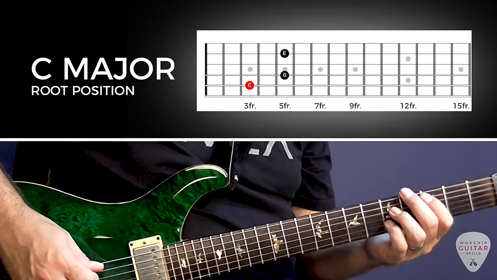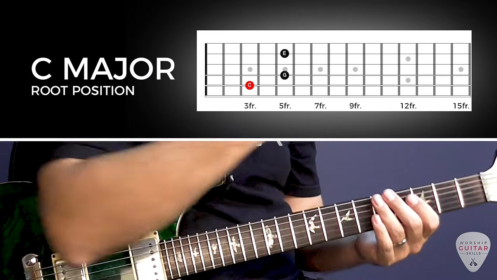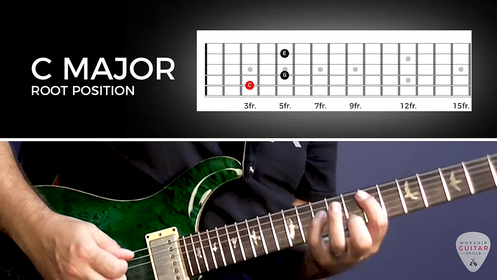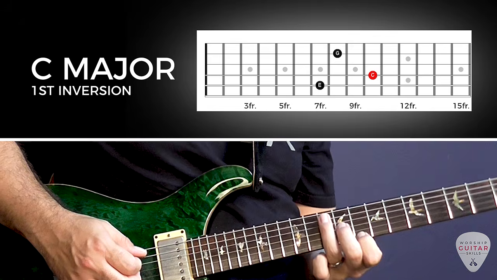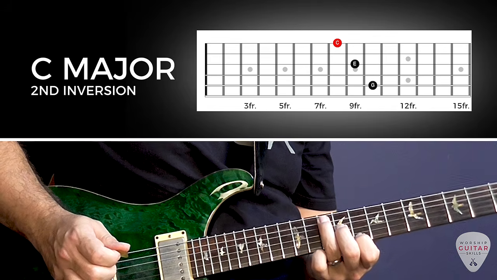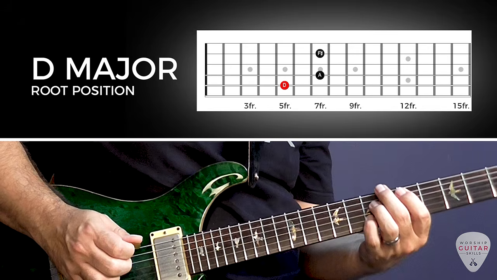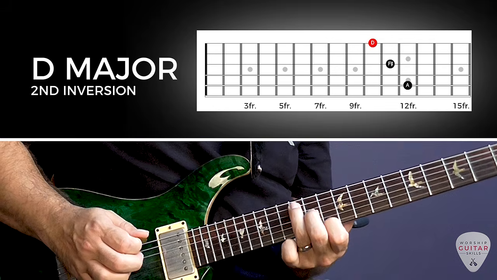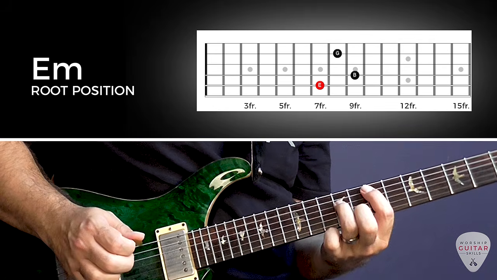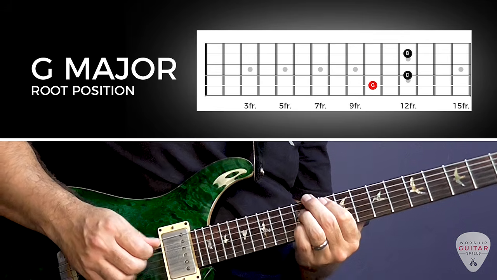Now, like I said, these are open triads. So let's look at this. I can play C like this. That'll be the root position. I can also play C like this. And I can also play C like this. Same for D. E minor. G.